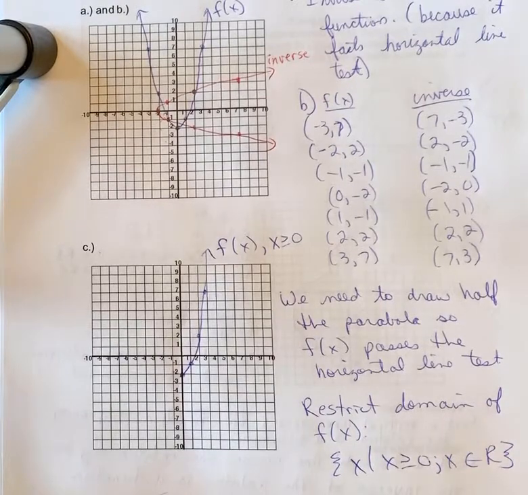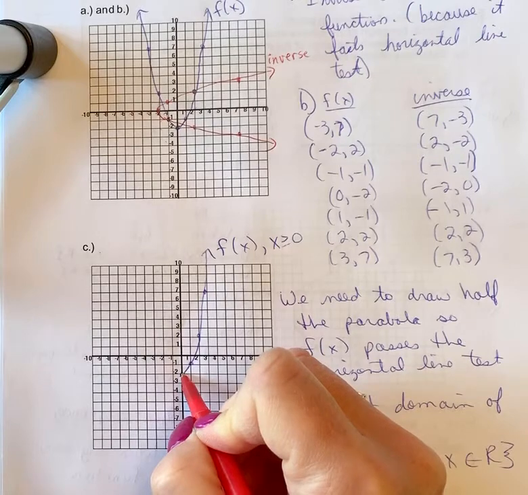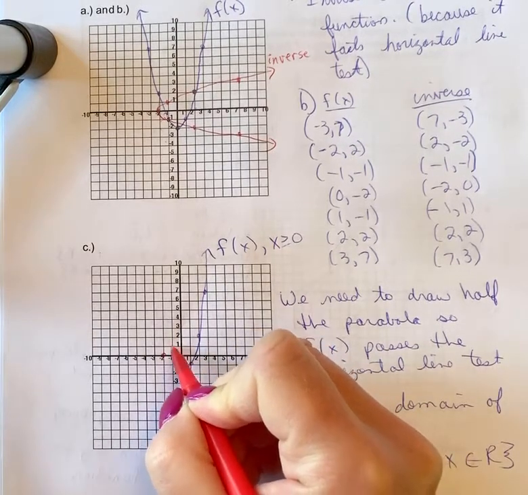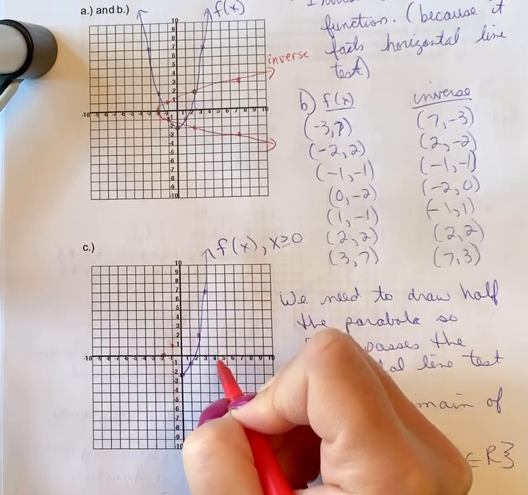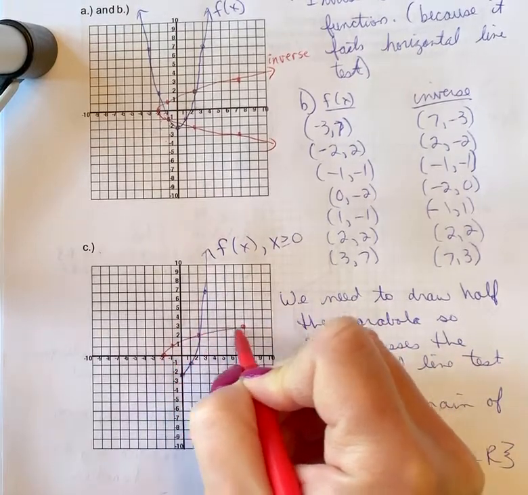Now I want to draw the corresponding inverse. So again, that's the top half. If you forget, you can switch the points. -2, 0 becomes 0, -2, 1, -1 becomes -1, 1, and then you get the idea of what is going to happen. 3, 7 becomes 7, 3. You can turn your paper sideways to help you.